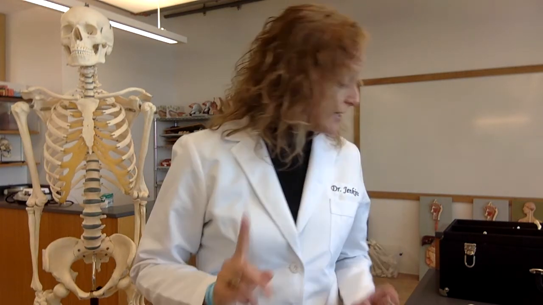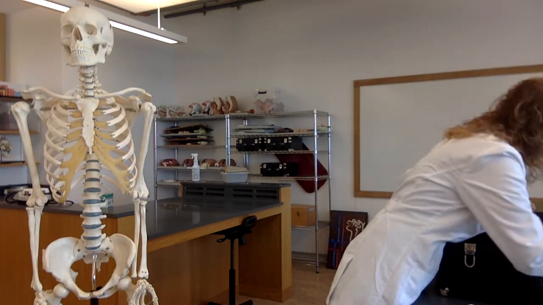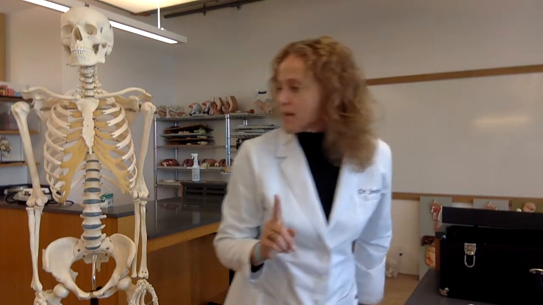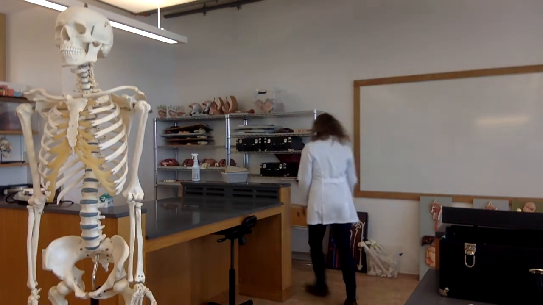Good. Let's talk about the pelvis. I forgot to pick one out here. I'm going to have to go grab a pelvis, but you don't mind. Give me one hot second here. Thought there was one in there, but there wasn't.